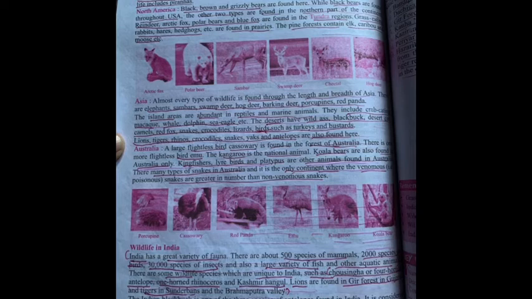And next country is Australia. Australia is having a flightless bird like cassowary, and it is having a national animal, the kangaroo, and koala bears are only present in Australia. Apart from that, it is having kingfisher, lyrebird, platypus, and other animals like snakes. Most of the snakes there are venomous rather than non-venomous.